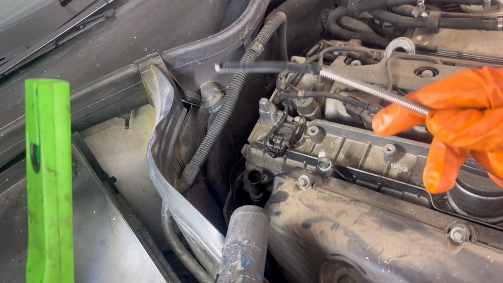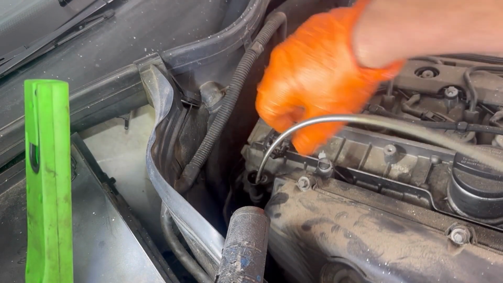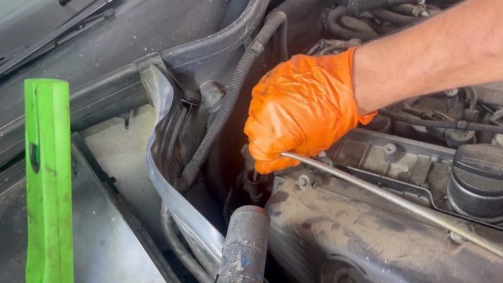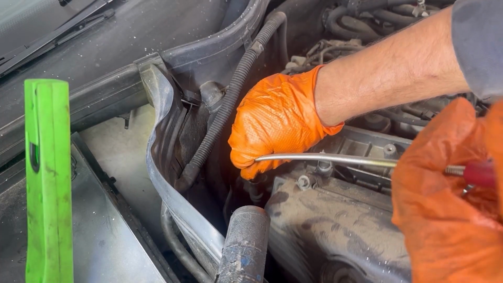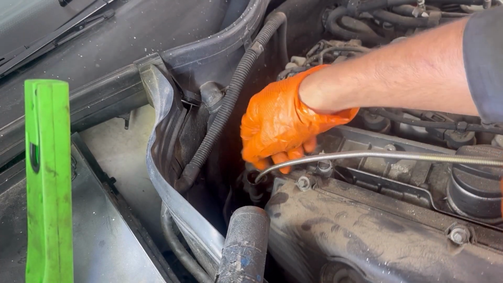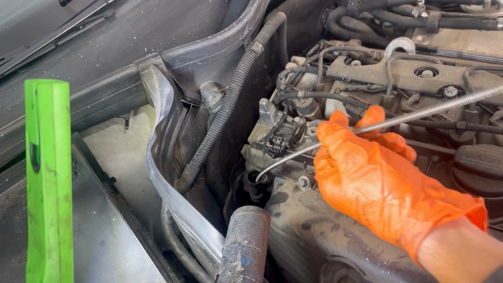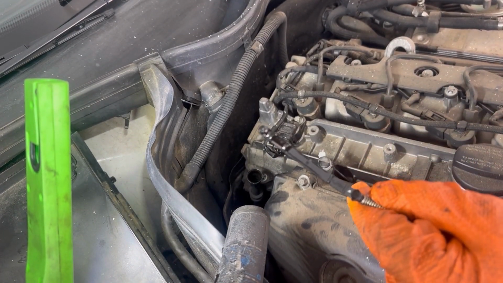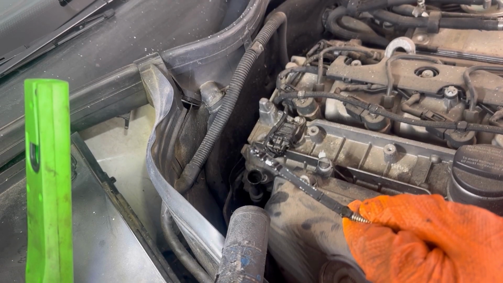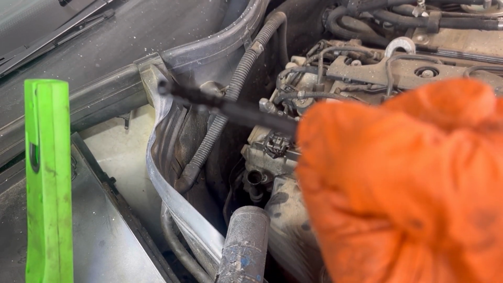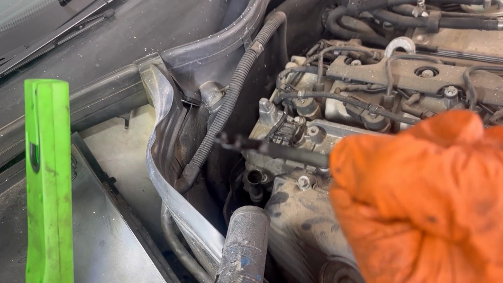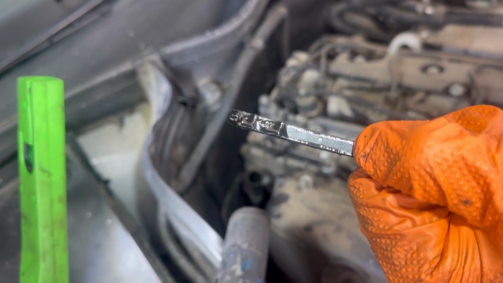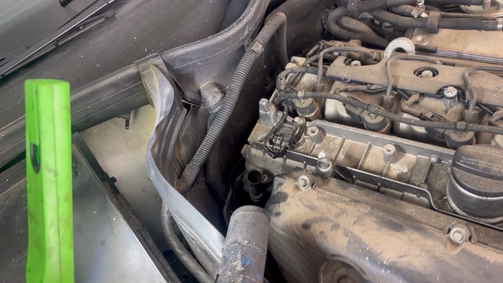Now we're going to put the dipstick in there, and we're going to check the oil level. The oil temperature at the moment is around 20-25 degrees. The car is cold, so now we're going to check the level of the oil. And you can see now that the oil level is at maximum level at 25 degrees. I'm going to clean the dipstick and put it in there again just to make sure.